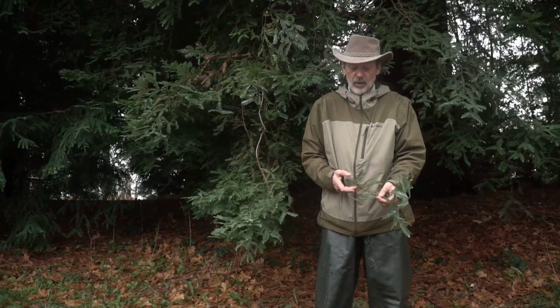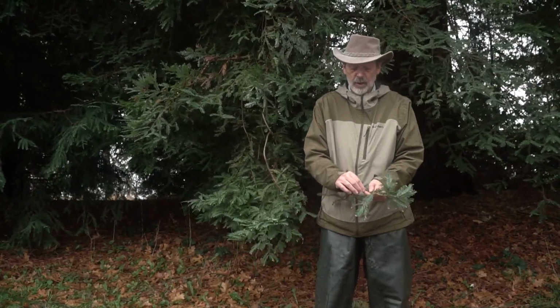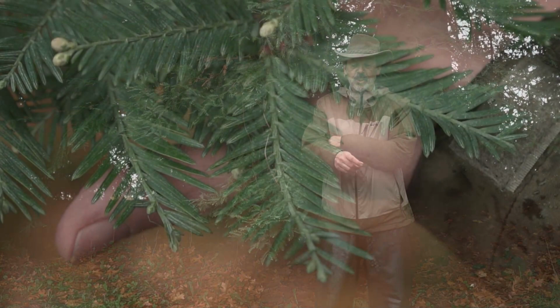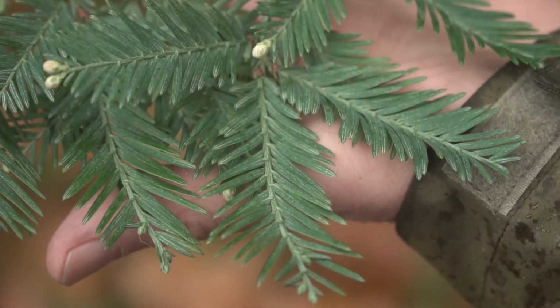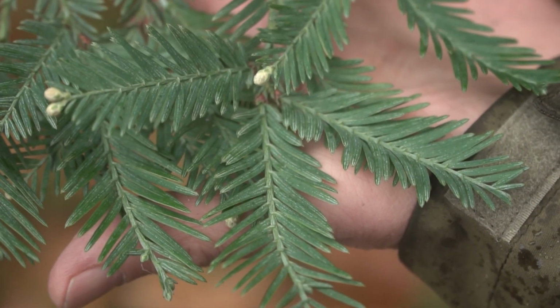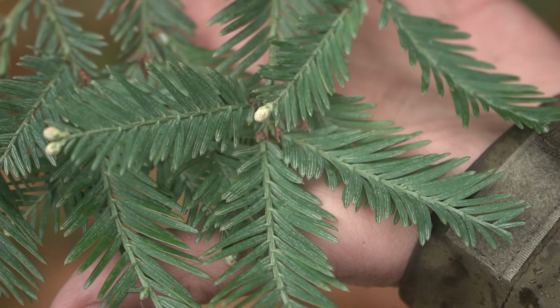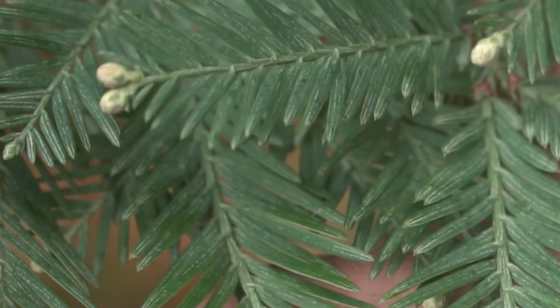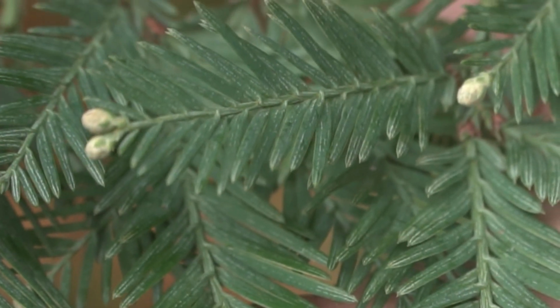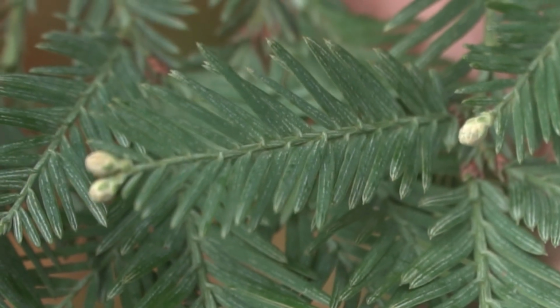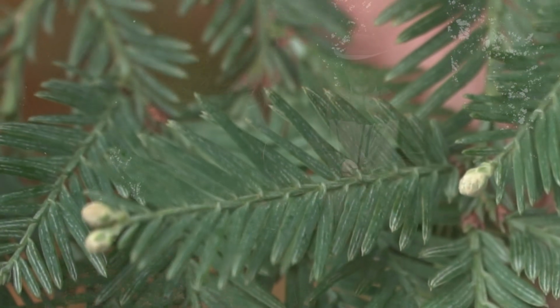That is, they look like feathers. So an individual branchlet looks like a feather. You can see the buds. There are buds on the tips of the branches, and these are the male cones that will drop their pollen in the spring.